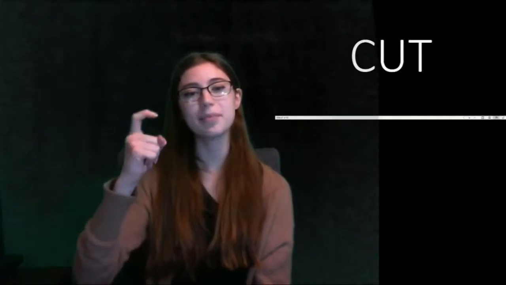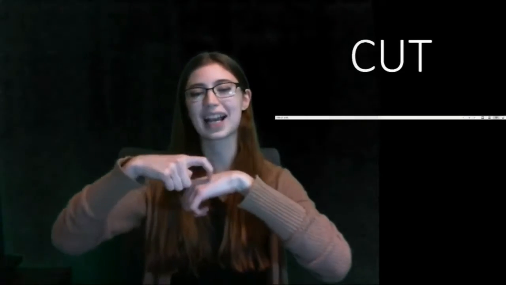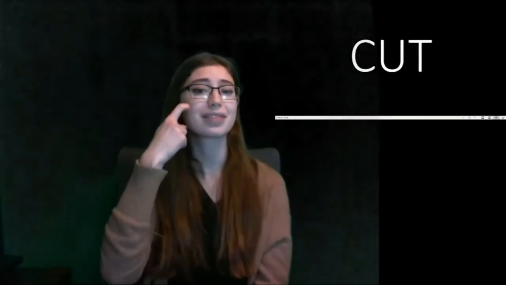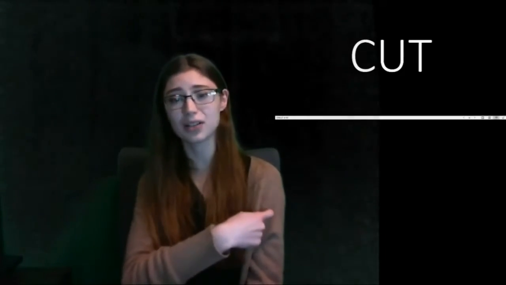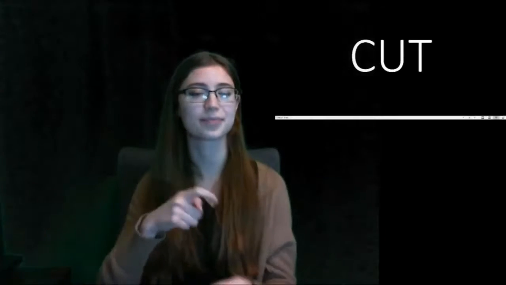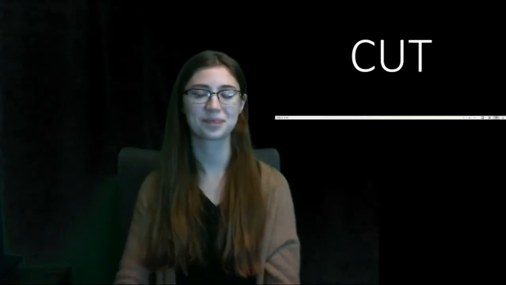Cut. For cut, you're going to make an X hand shape and drag it across the back of your hand, gently. Cut. Or also whatever location, like a cut on your face, a cut on your shoulder, a cut on your chin, cut on your hand, cut.